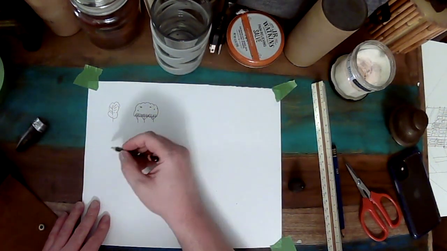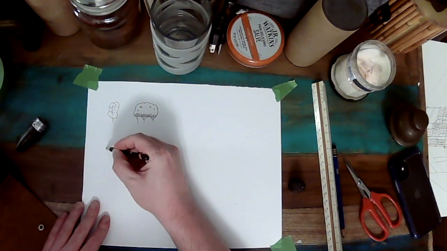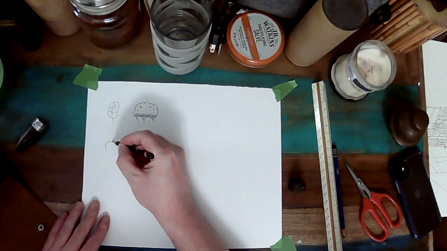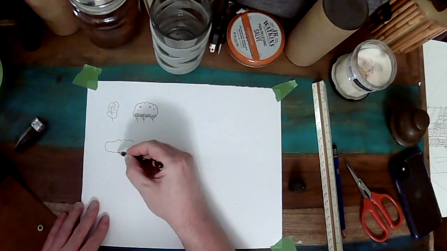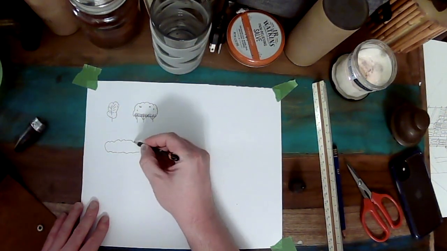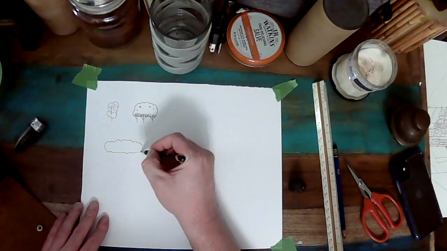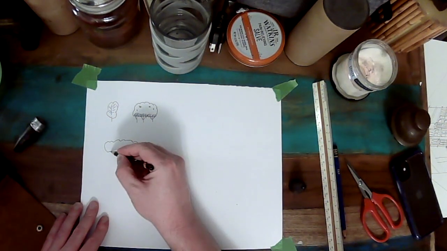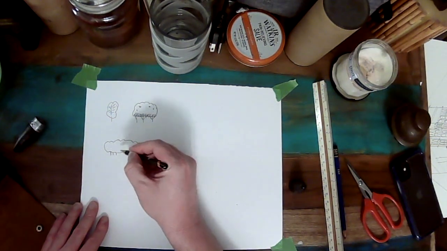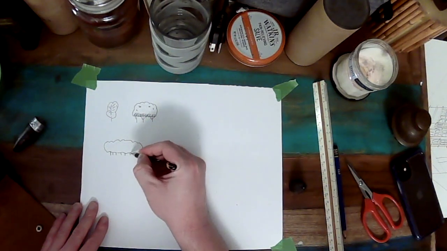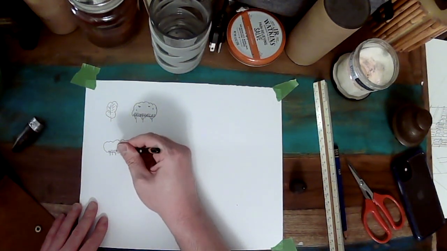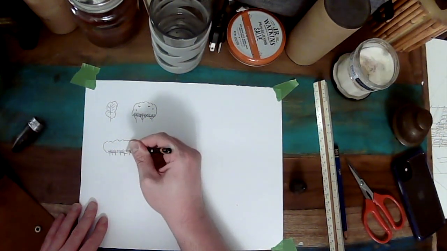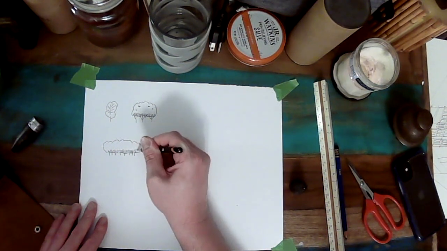Next, we're going to kind of do like a forest edge. Again, it's just almost like a cloud shape. And this is really going to be in the distance, so just really small trunks on these. And again, I'm going to go in and hatch. Show a little depth in the drawing.